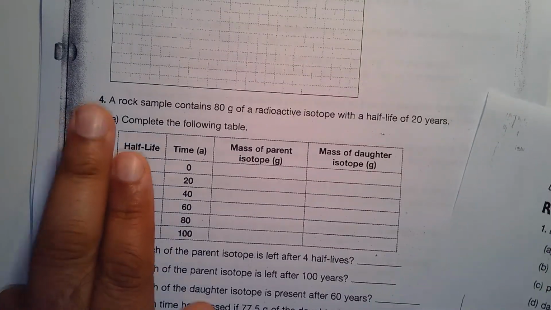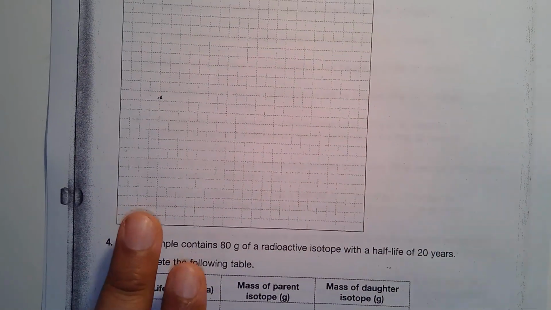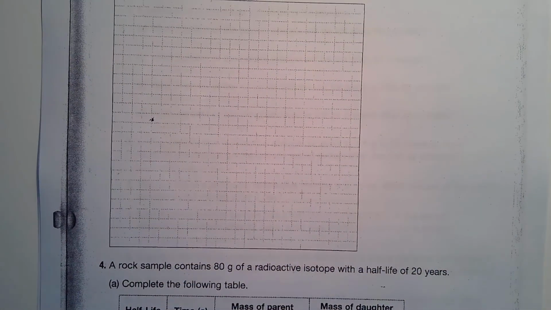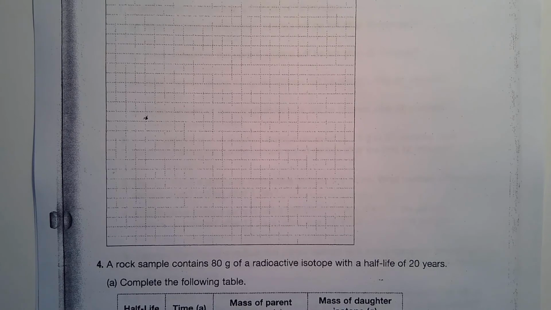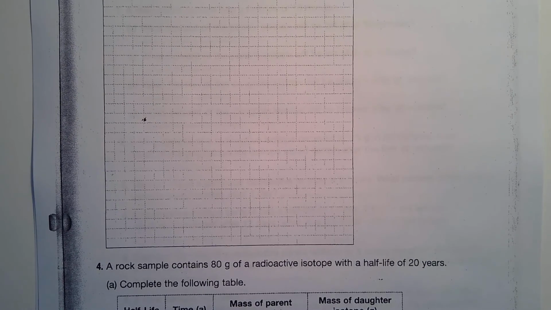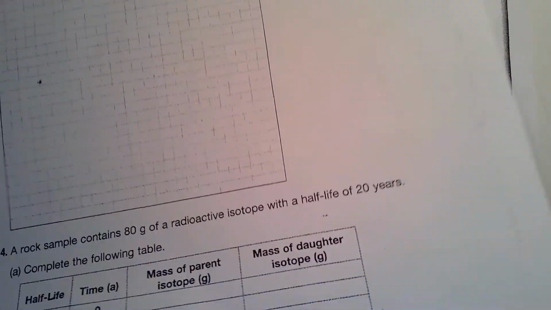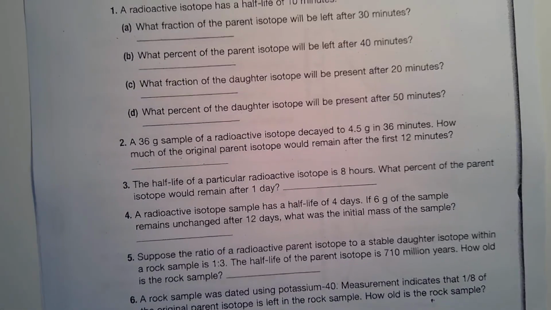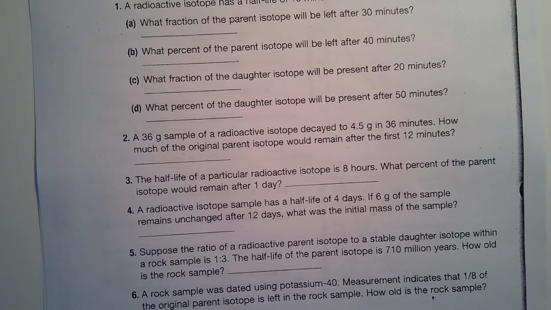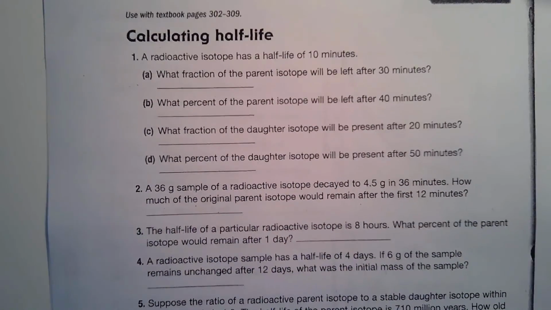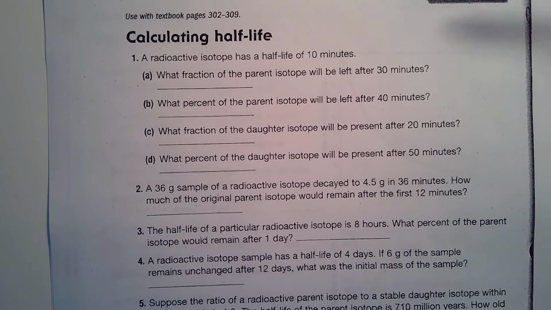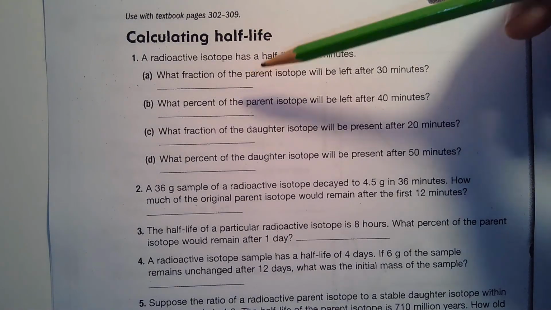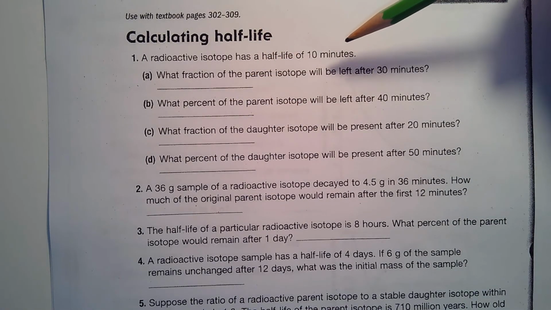For this one, I'm going to get you to draw the curve. Let's go to the next page. I think the last page has a curve, so we'll get to that and I'll explain how to do that one. We can use percents. If we're given the mass, we can use the mass, and we can also use fractions. Here you've got a half-life that's 10 minutes.